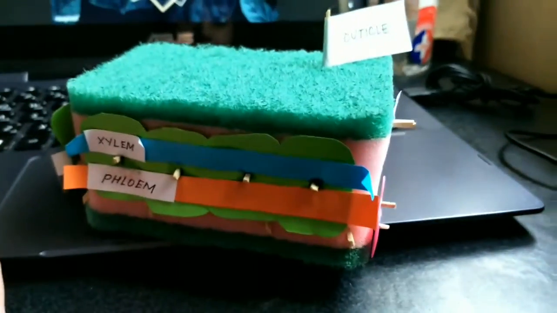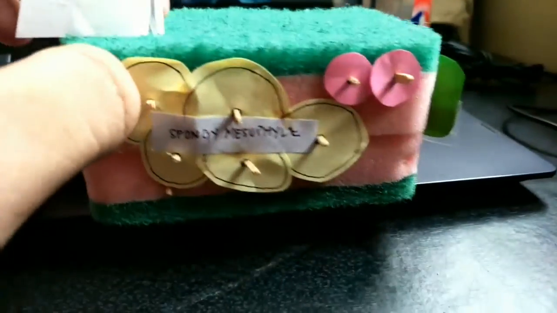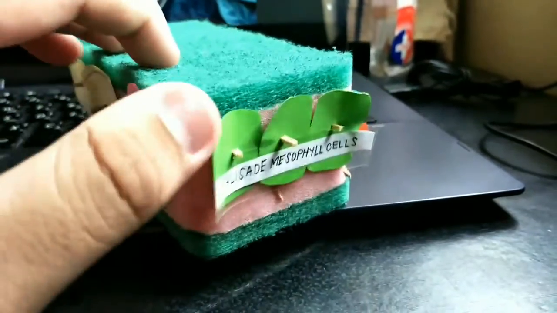And that's about it. Here concludes my project for an anatomy of a leaf. Apologies if it looks awful. There's not a lot of materials out there.